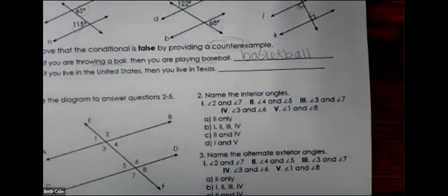Hockey has a puck, not a ball. So you have to be throwing a ball but not playing baseball. So basketball and football are the two I think of. I guess like rugby, or I don't know, do you kick the ball in rugby or throw it? I don't know. Throw both? Okay. So anything like that.